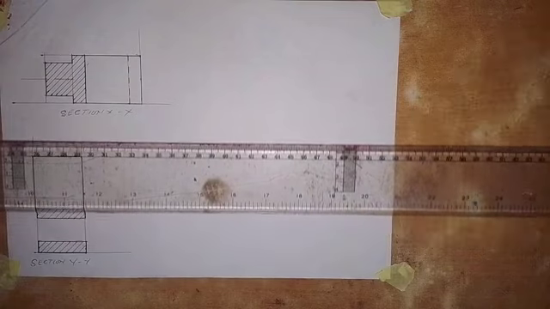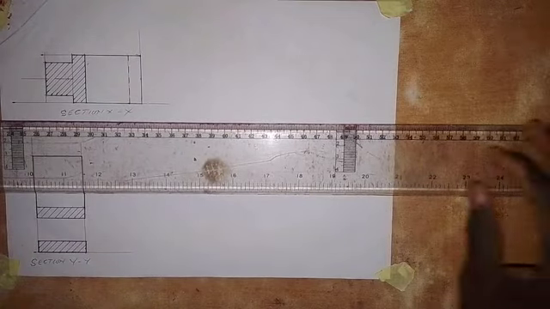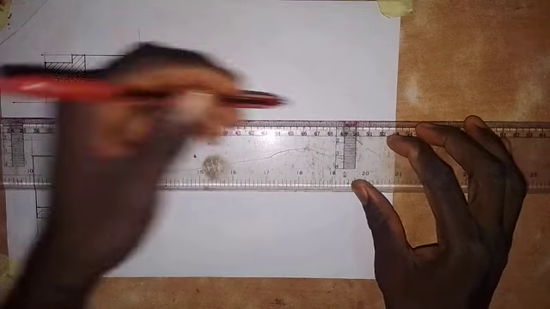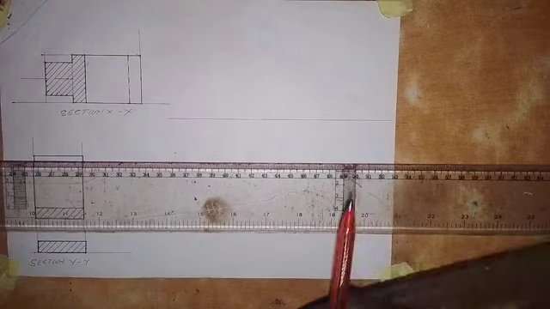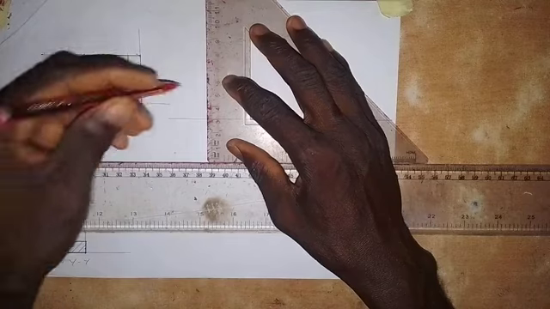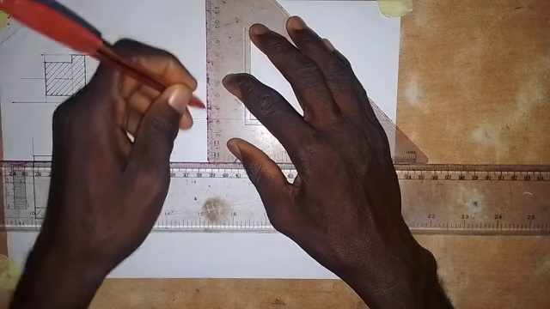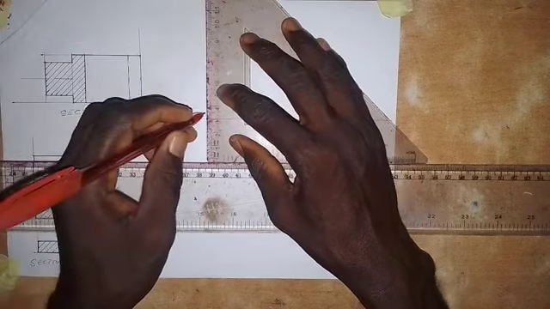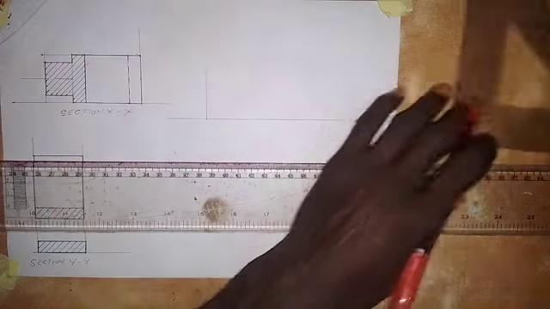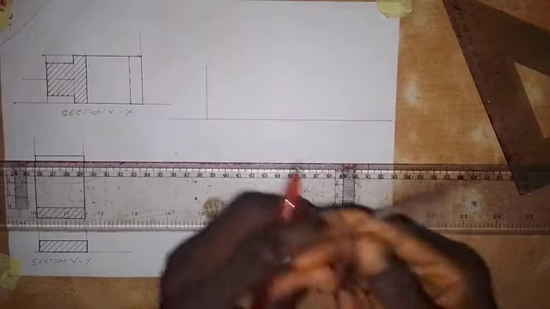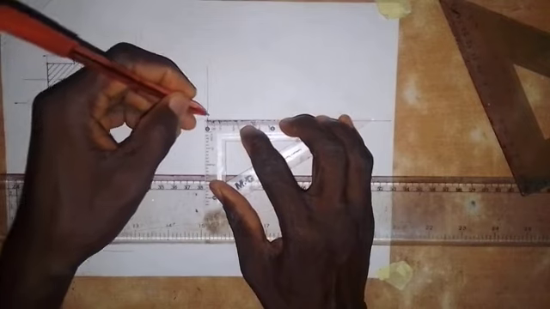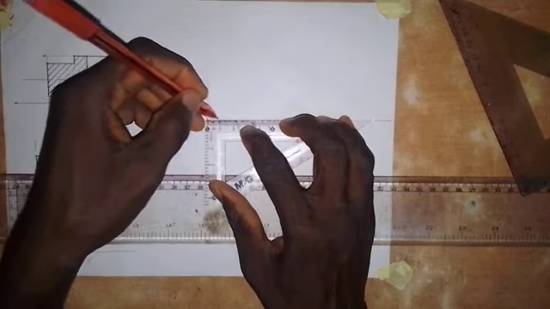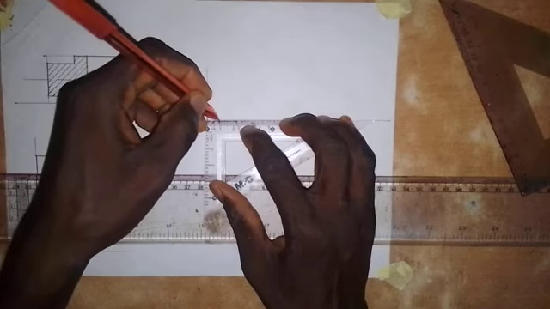So for the section XX, I'm going to draw a horizontal line here. At this point, I'm going to draw a vertical line. It goes up like this. With this vertical line that I've drawn, I'm going to be taking measurements. I will take a measurement of 9 millimeters. So this is 9 millimeters here.